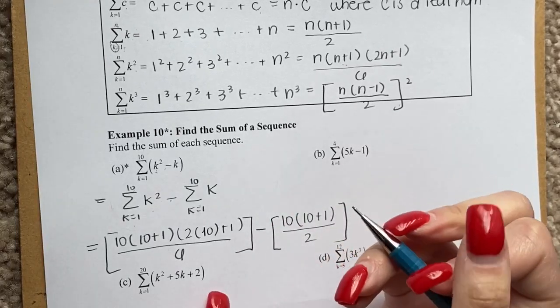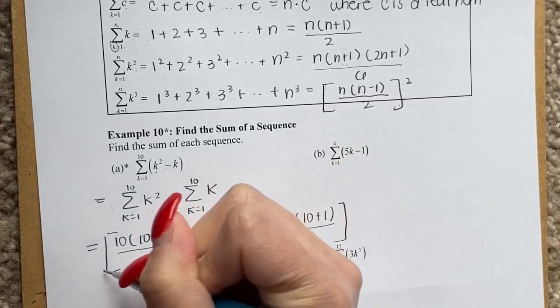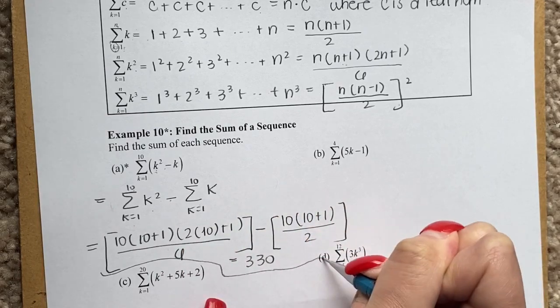Which is going to be, by the way, I'm running out of space here, well, let me put it here. Here, 330, if you do it.